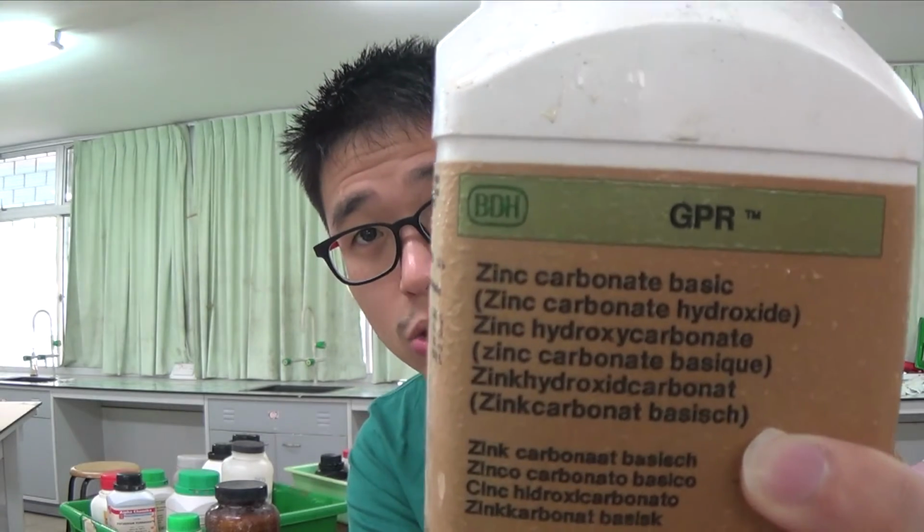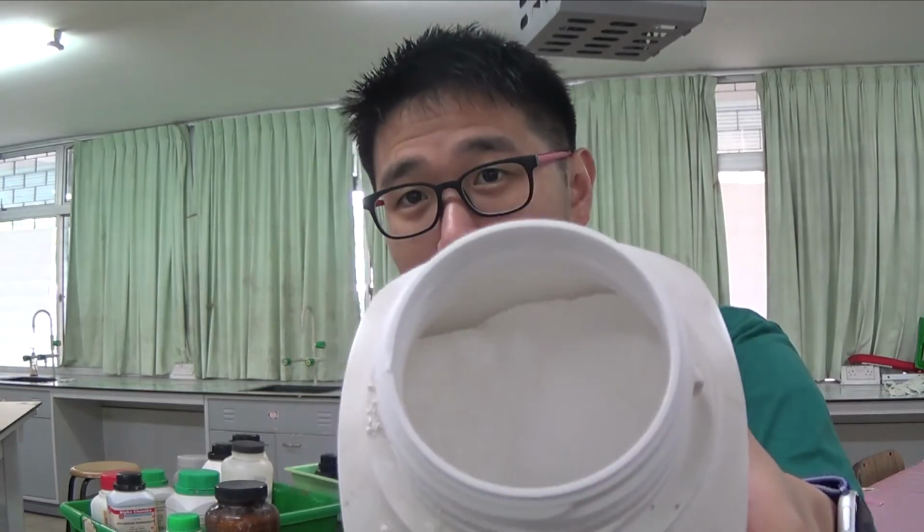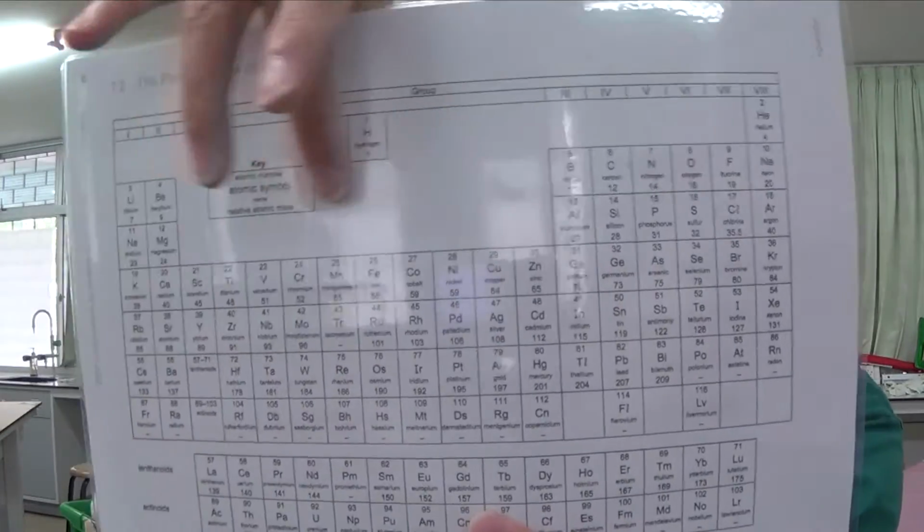Okay, so zinc carbonate, zinc 2+, Zn2+. This will make sense to you if you are doing A-level chemistry. Even though zinc is in the transition metal series, why does zinc 2+ not form colored compounds? This is a very popular A-level question, and it has to do with electronic configuration.